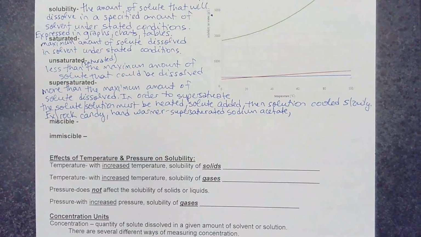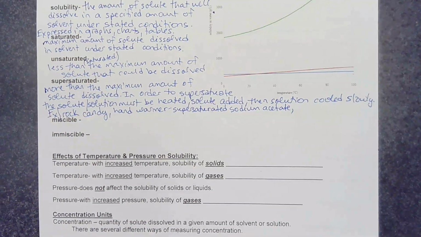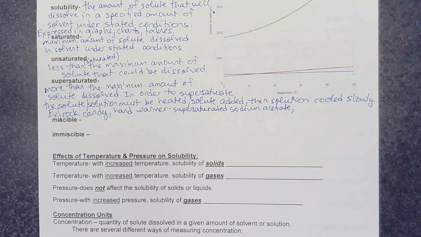Now, what could be in your pantry? What could be in your pantry? Something you eat that is a supersaturated solution. It's something in your pantry that you eat.